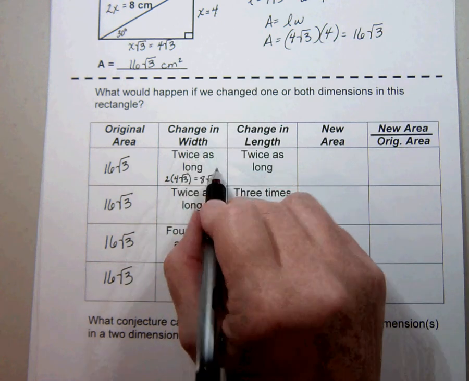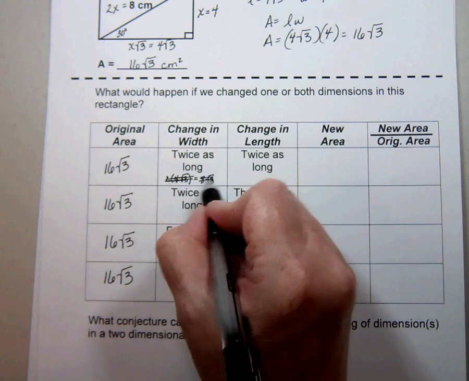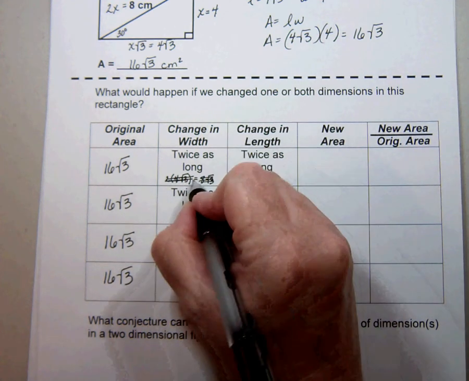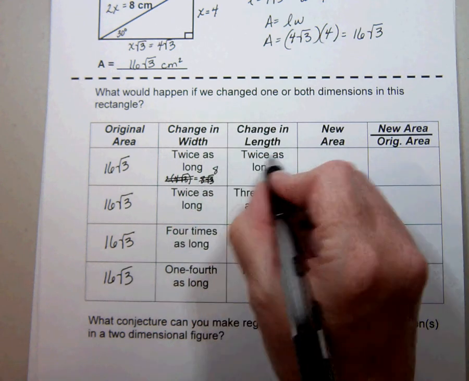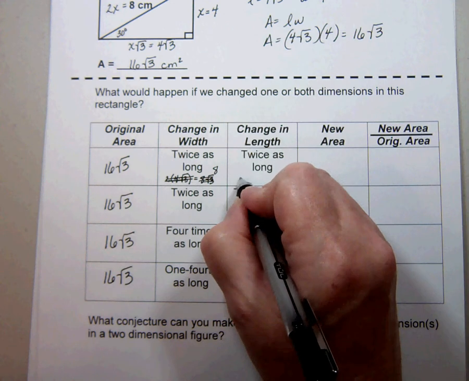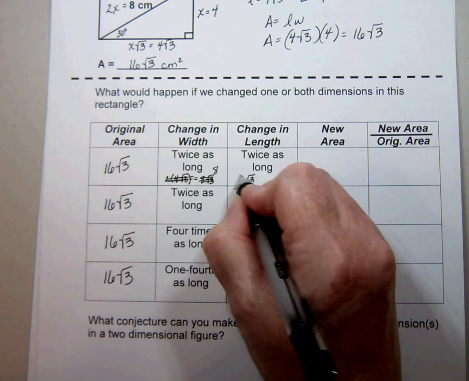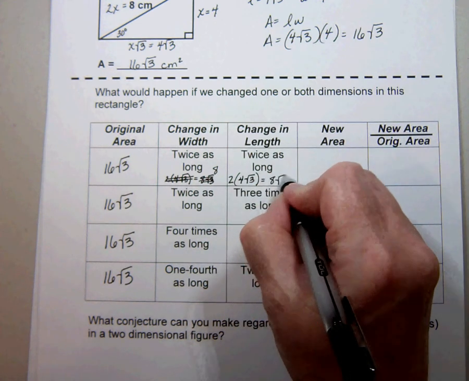The width is twice as long. I apologize. The width was 4, so twice of that would be 8. Twice as long for the length makes the length 4 times the square root of 3 doubled, so that's 8 times the square root of 3.